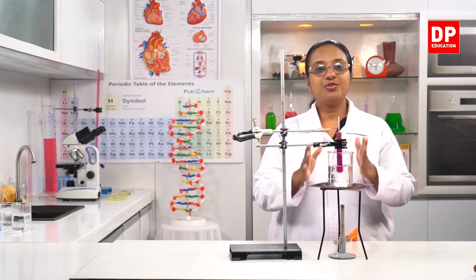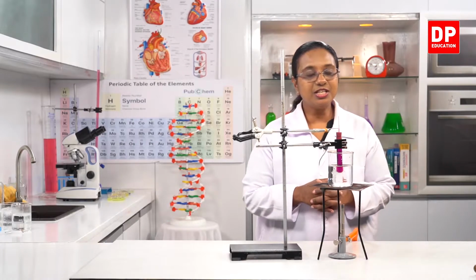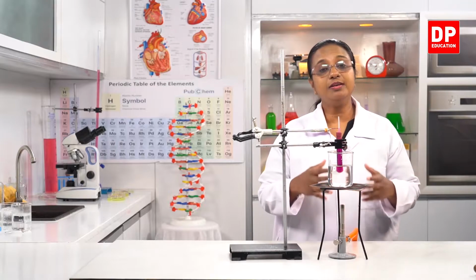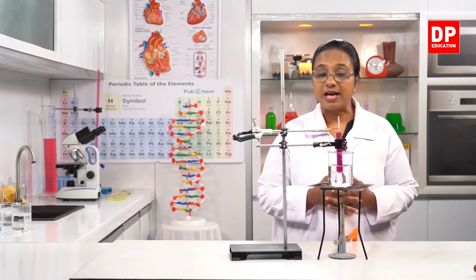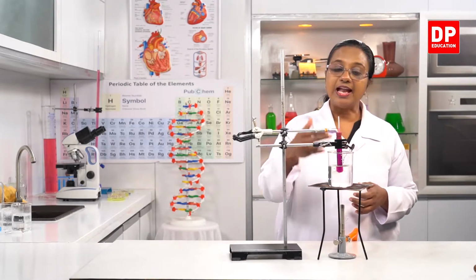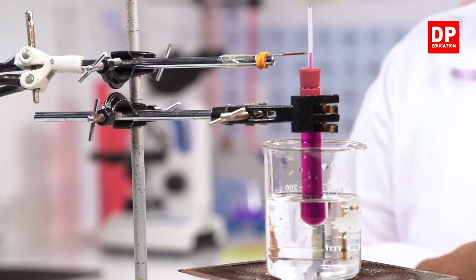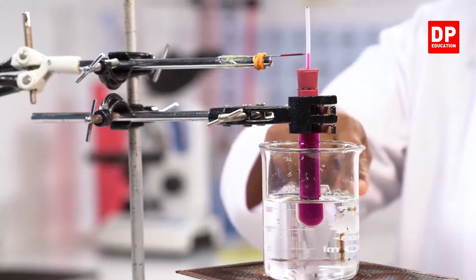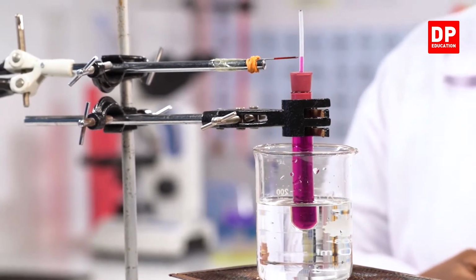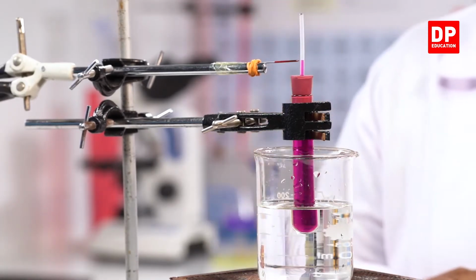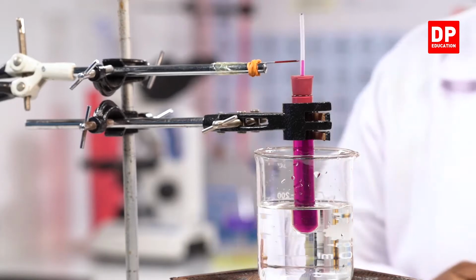Okay, students. So now we are going to do this activity in order to observe how liquids expand on heating. So, thermal expansion of liquids. For that I have prepared the setup here. You can see there's a beaker containing water. Inside that you can see the test tube with colored water, and there is a cork attached to the mouth of the test tube, and into the cork there is a tube inserted.